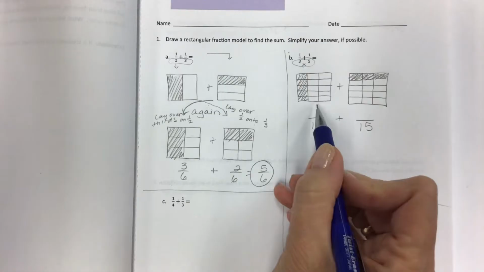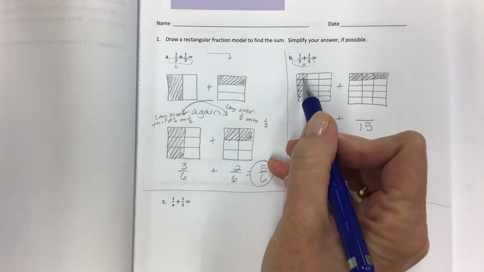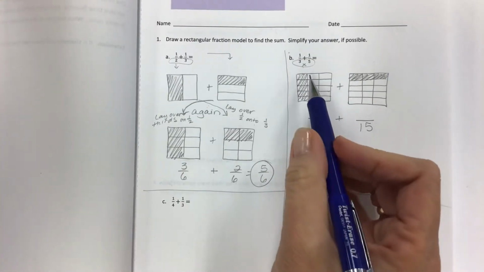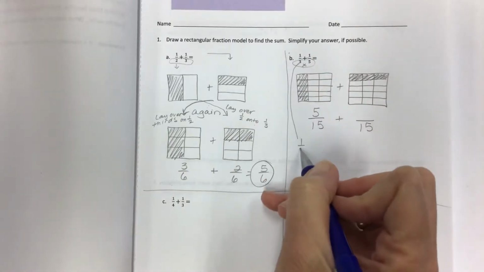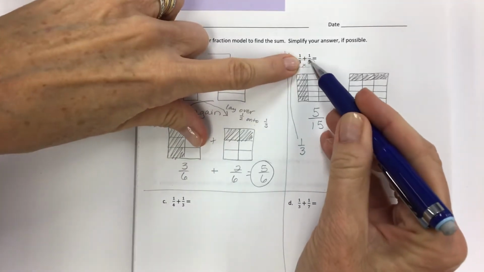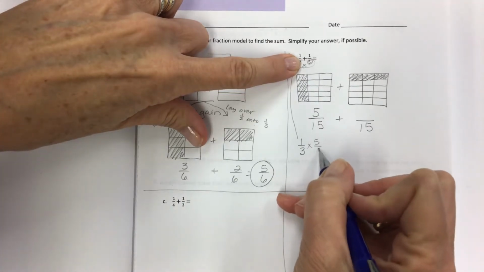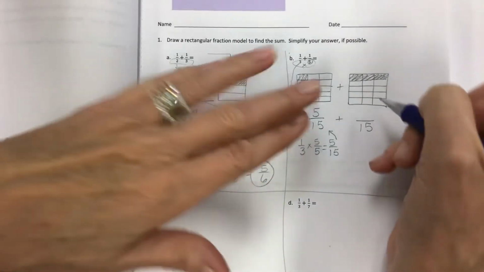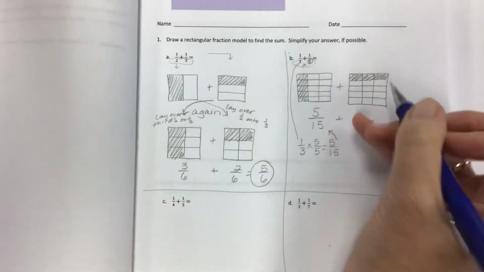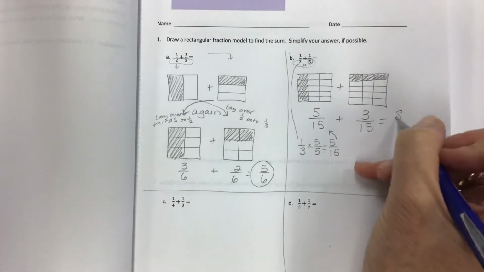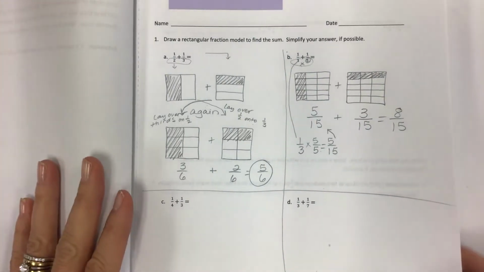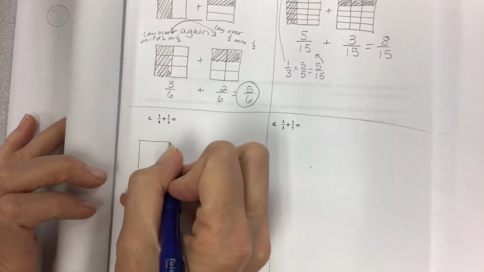Now, how do I know what the top number is if I'm not having a model or I'm not counting it like 1, 2, 3, 4, 5? I can see 5, but how do I know mathematically? It's because I'm taking 1/3 and I'm multiplying it by this denominator as my scale factor, and I'm getting 5/15. And that's what I'm going to do here too, but I can see that I have 3. So for today, we're just kind of putting these together and saying, let's make like units. Okay, and then let's do more models.